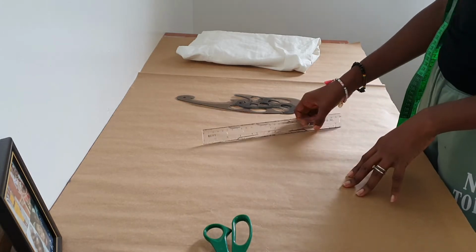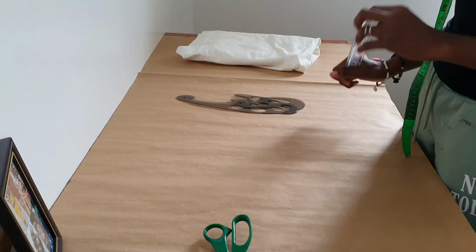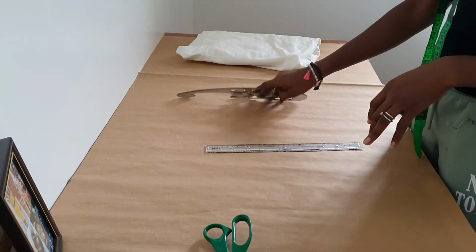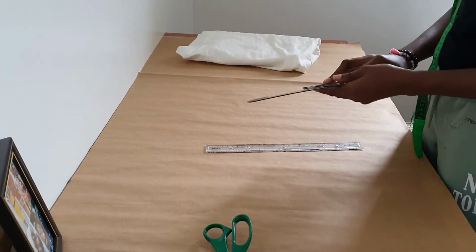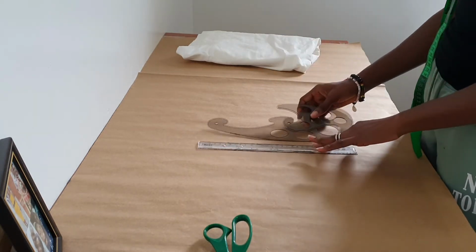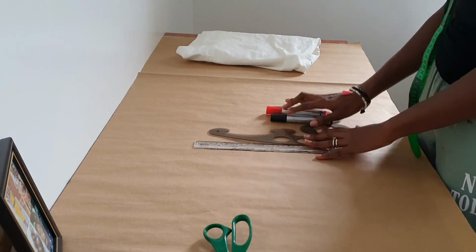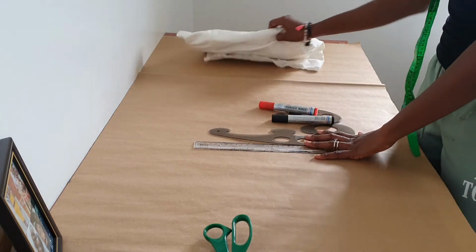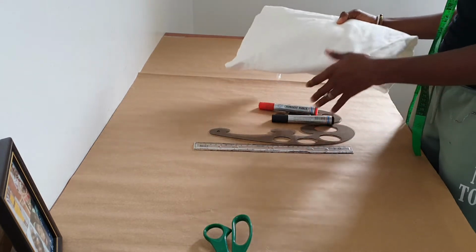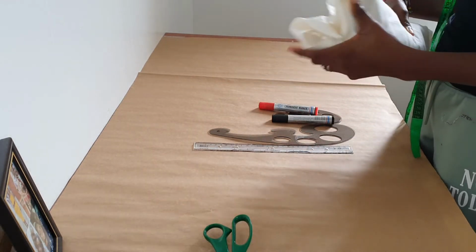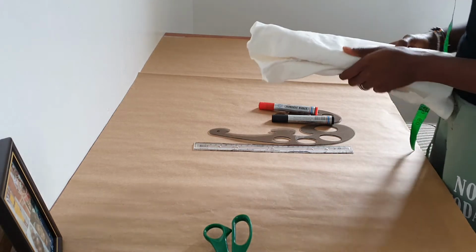So I'll be using a ruler. A long ruler would actually be preferable, but I don't have one, so I would have to use this. And if you have a pattern master or a hip curve, that would be preferable, but I'm working with what I have, and I'll be using these markers to indicate my lines. And we will test this pattern with this calico material once we are done to see the outcome and to see if we need to make any adjustments.